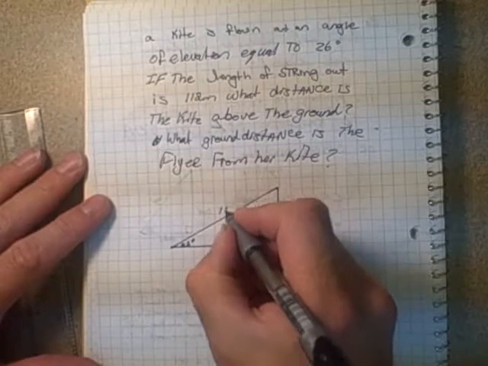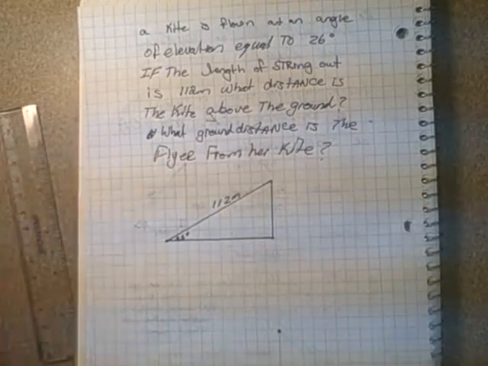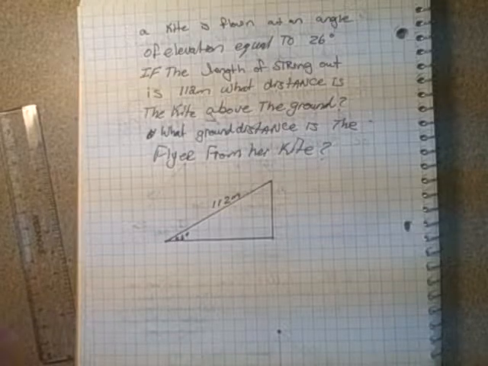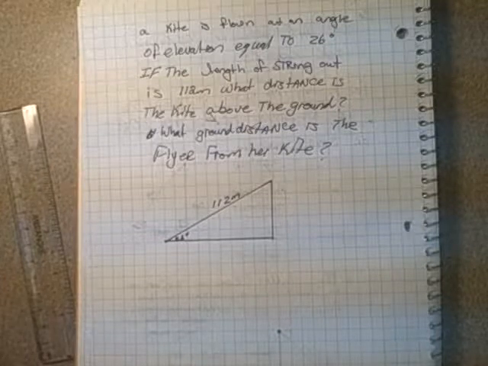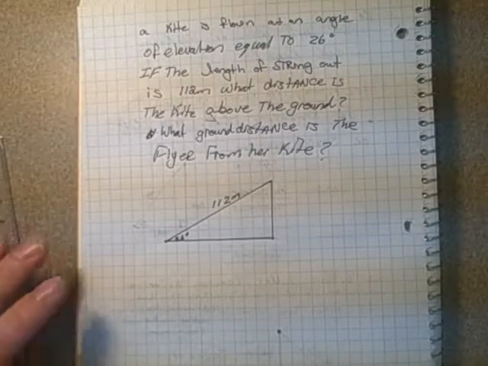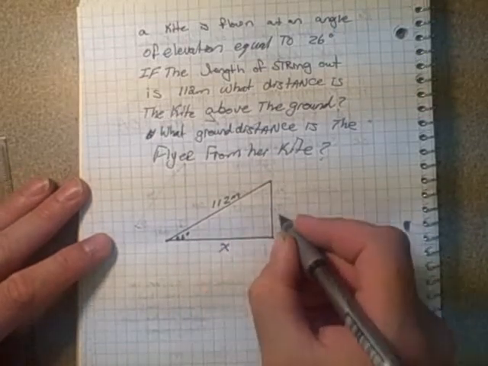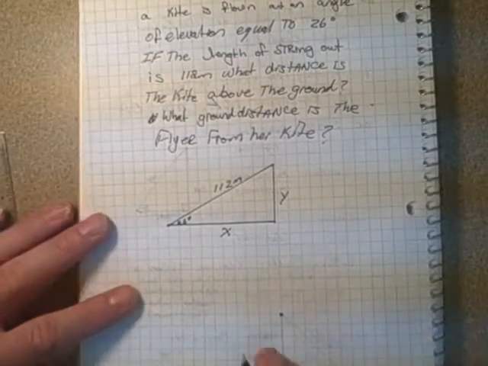And we know that 112 meters, I'll read it out in case you can't read the whole thing. A kite is flown at an angle of elevation of 26 degrees. If the length of the string is 112 meters, what is the distance the kite is above the ground, and what is the distance the flyer is from his kite, ground distance? So we want to find the ground distance x here and y here. So we can simply use two trigonometric ratios for that.